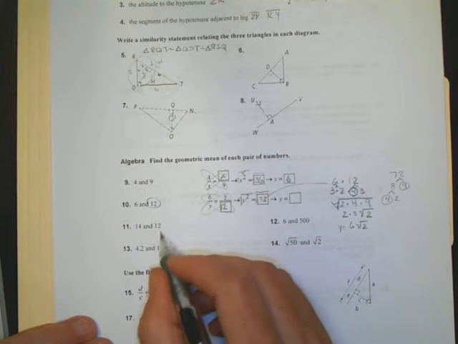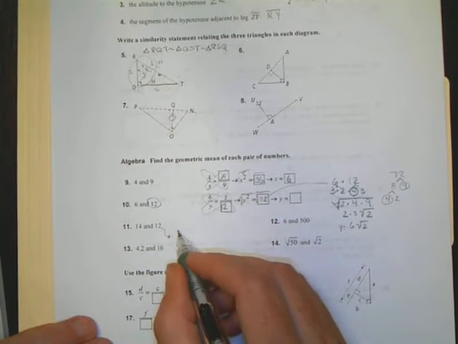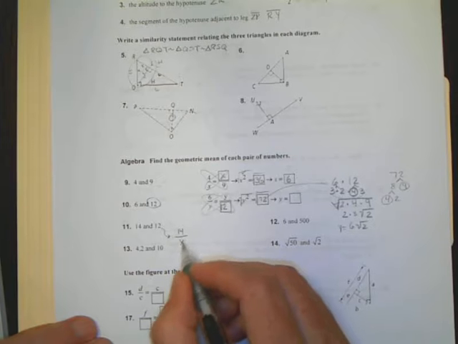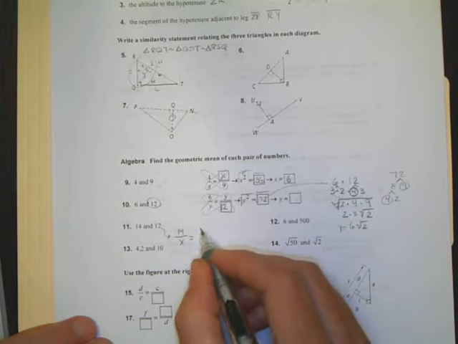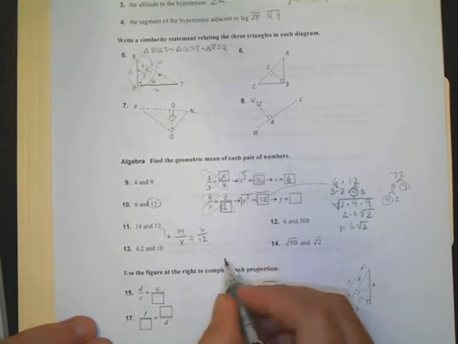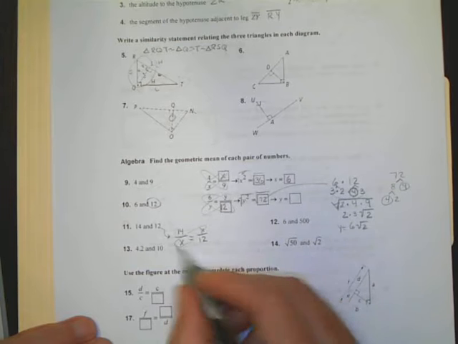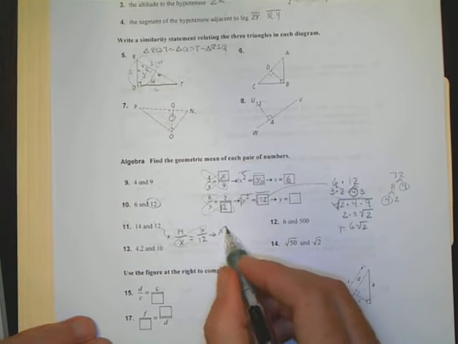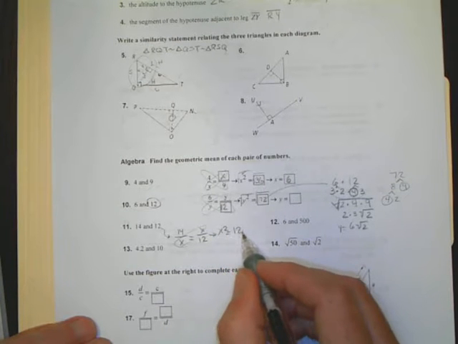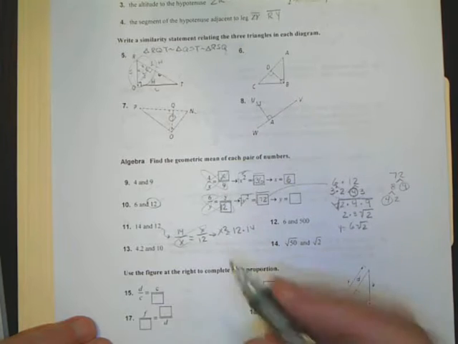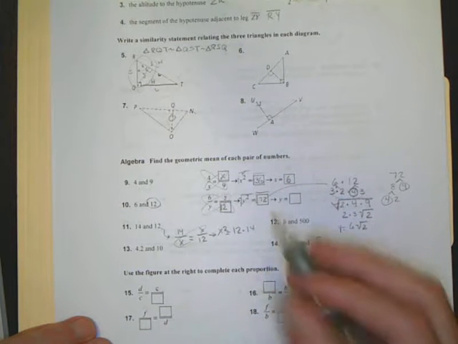To set up number 11 on our own, we could take 14 over x and make that equal to x over 12. Again, I'm going to cross multiply and end up with x squared equals 12 times 14.